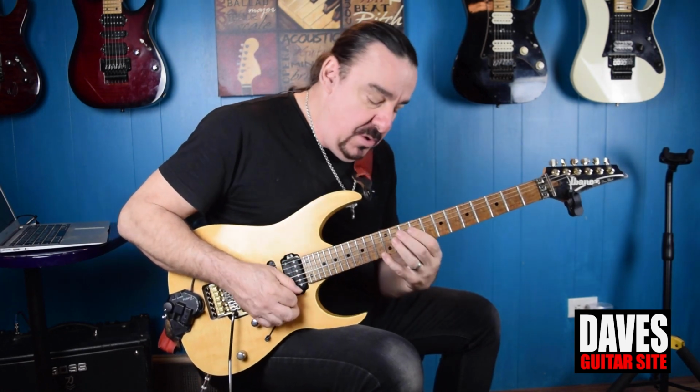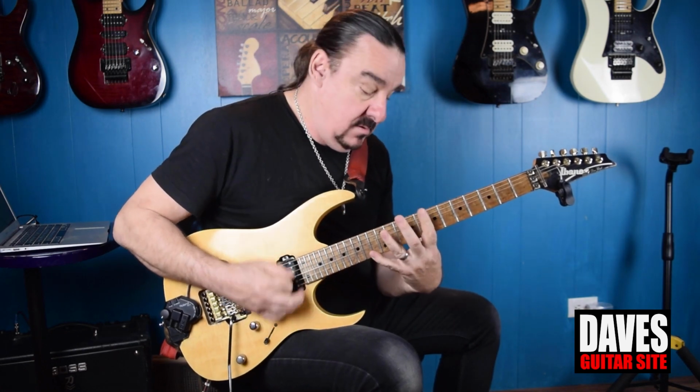When I do these 3 note per string fingerings, I do repeat the top and bottom note because it keeps it in a triplet feel. I count 1 triplet, 2 triplet, 3 triplet, 4 triplet. These are all 1, 2, 3, 1, 2, 3, 1, 2, 3.